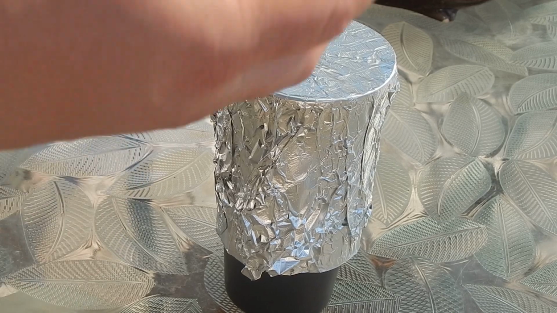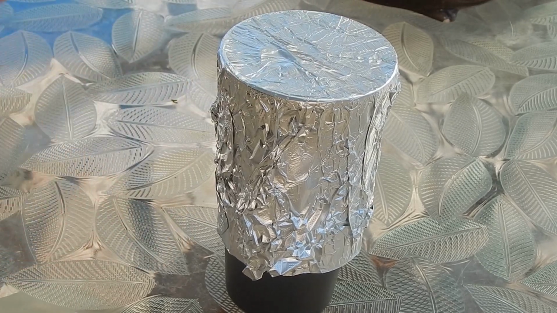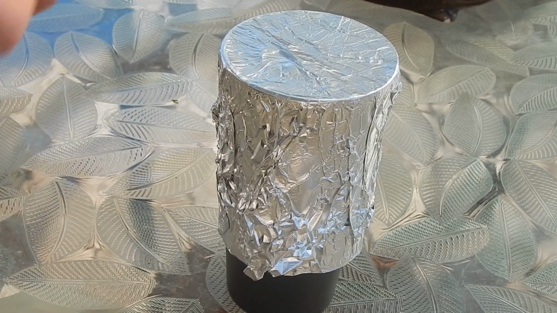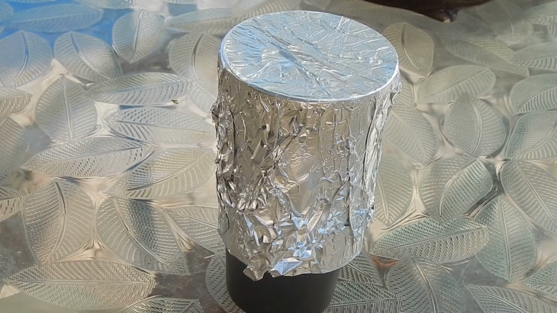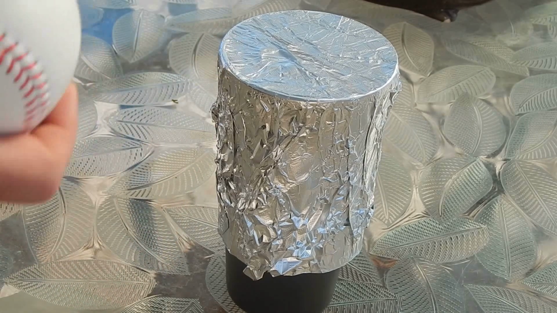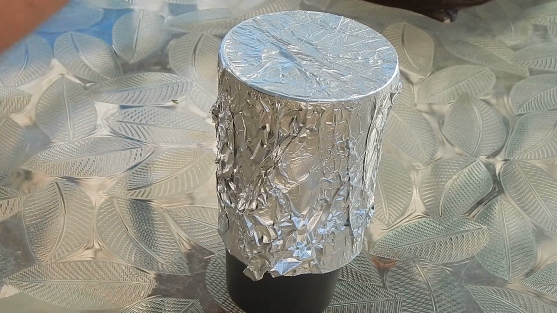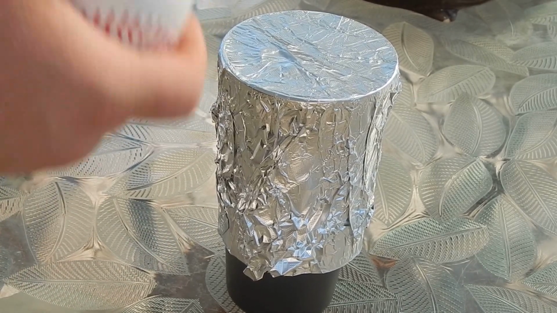The reason why we can do this by dropping it, and hopefully you remember, is what is constant when something is falling towards the earth? Gravitational acceleration. Remember, it's always the same. So the only thing that's going to be changed between these two objects is their mass.